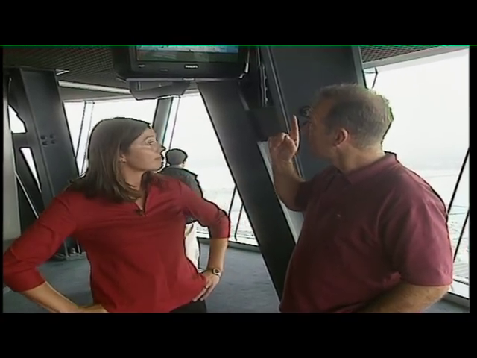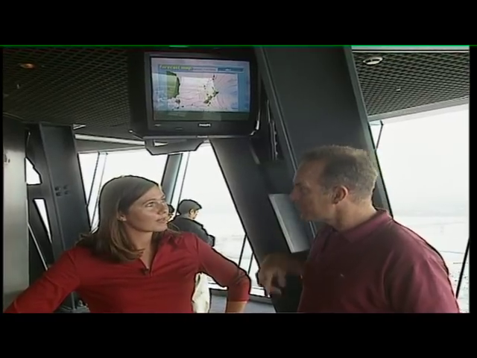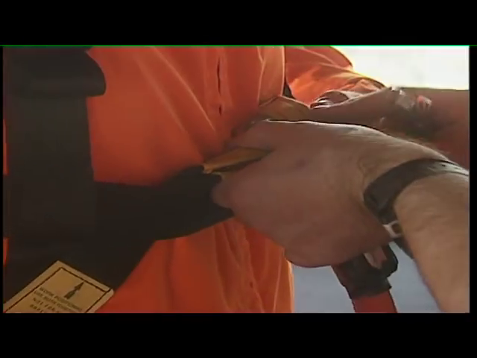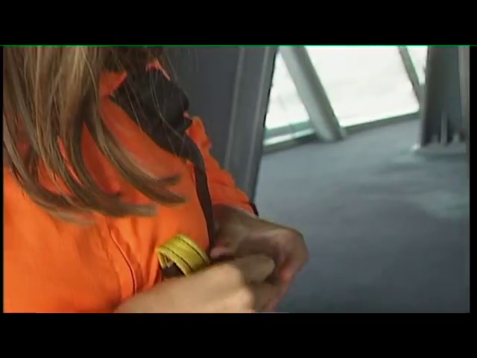Getting back to this stuff, can we have a look at these instruments? We can, way up the top. Come on, let's go. Harder than I thought.